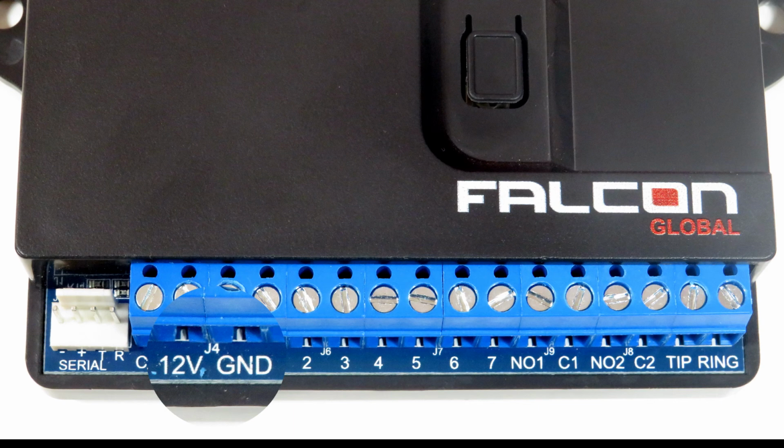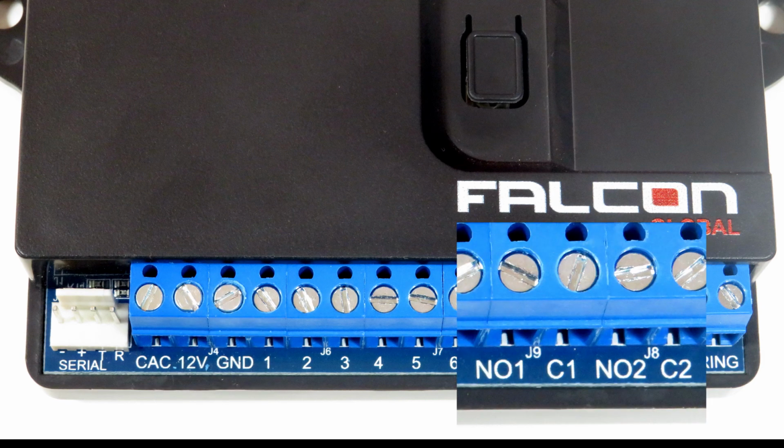The Falcon must be connected to a stable 12-volt DC power supply, and we recommend that you power it directly from the battery. The Falcon also has 2 onboard dry contact relay outputs, which can be controlled via the My Falcon app, to, for example, remotely open a gate or switch on an electric fence.